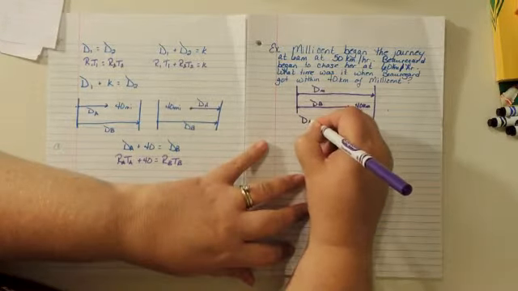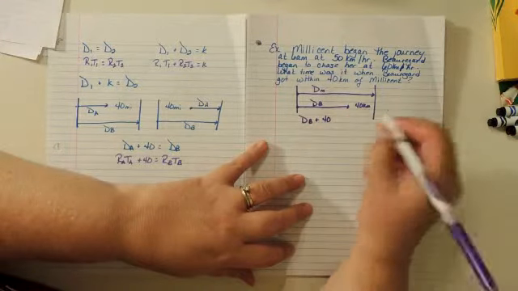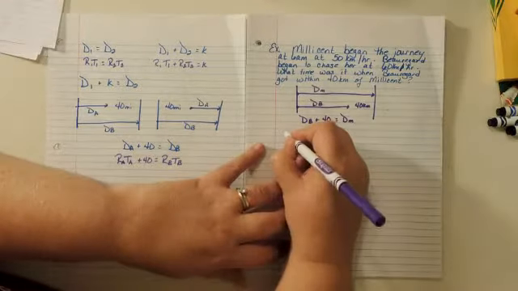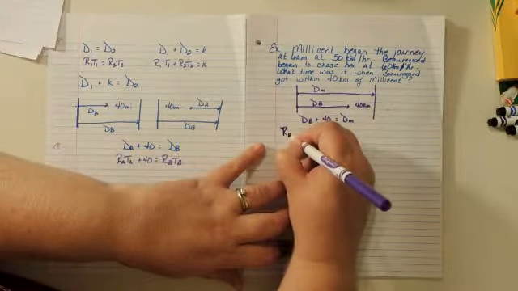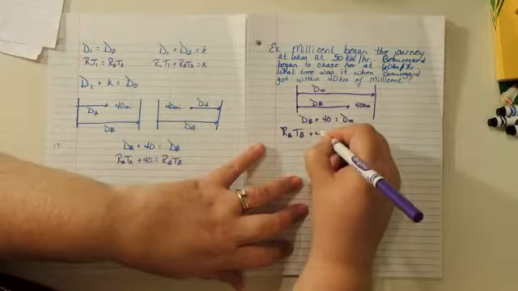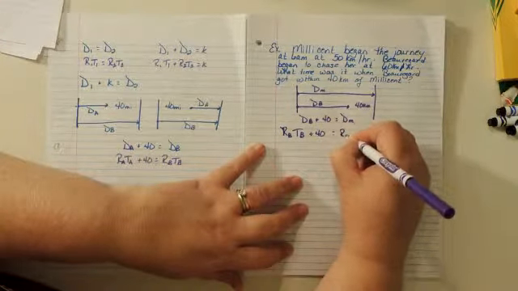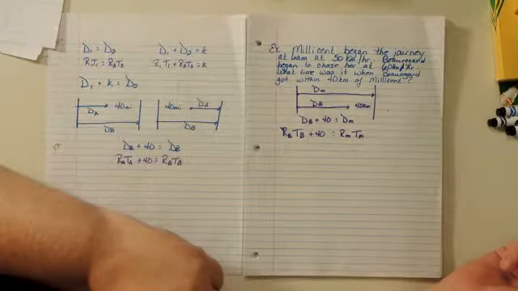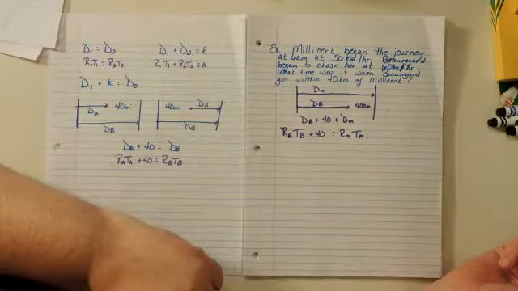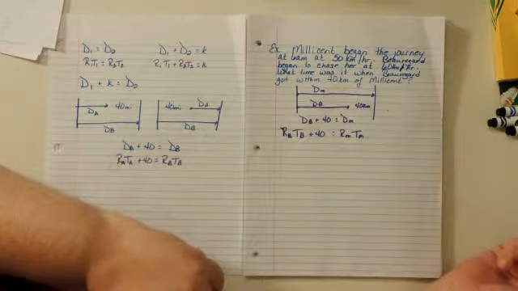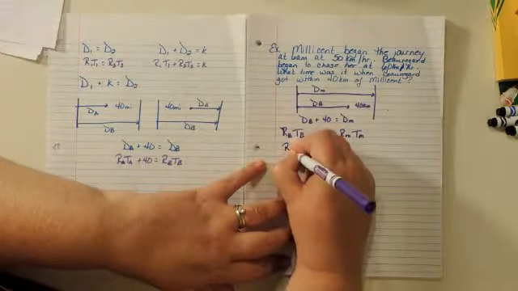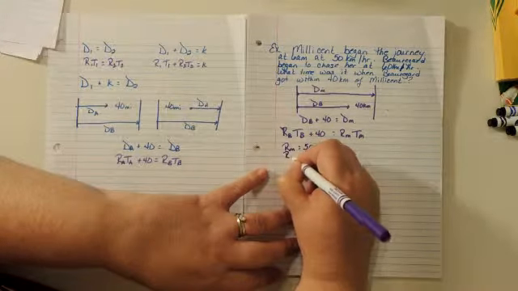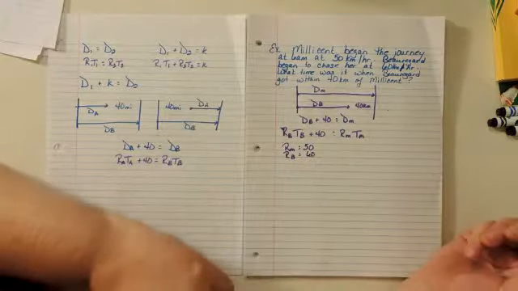So the distance of Beauregard plus 40 kilometers equals the distance of Millicent. So the rate of Beauregard times the time of Beauregard plus 40 kilometers equals the rate of Millicent times the time of Millicent. Okay? We know that the rate of Millicent is 50 kilometers an hour. We know that the rate of Beauregard is 60 kilometers an hour.